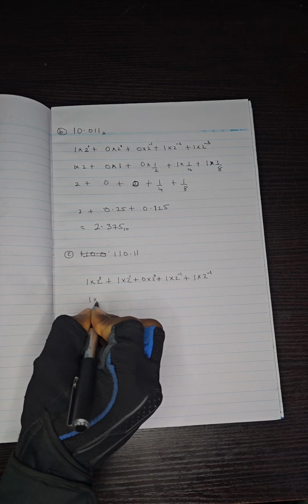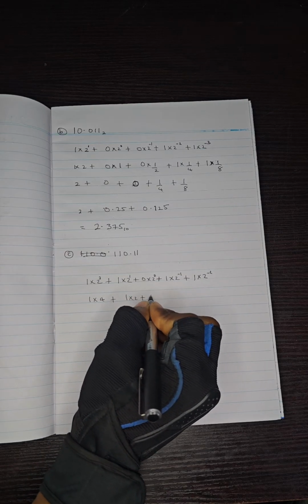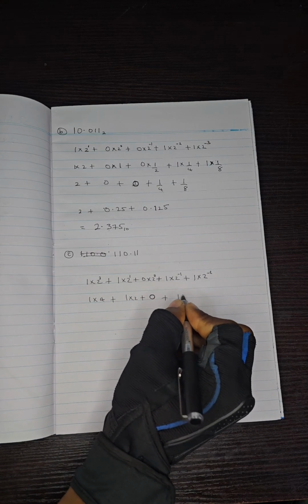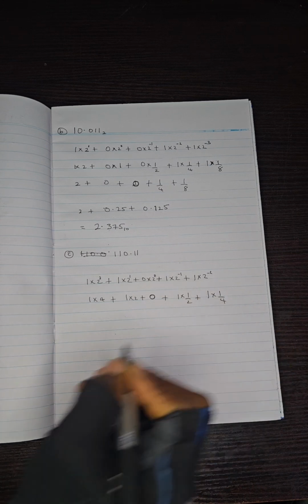So this will give us 1 times 4 plus 1 times 2 plus 0. Anything multiplied by 0 is still 0. Plus 1 times 1 over 2 plus 1 times 1 over 4.